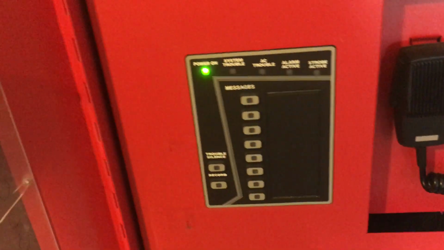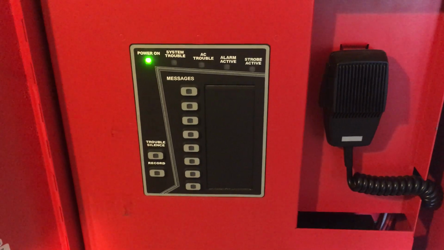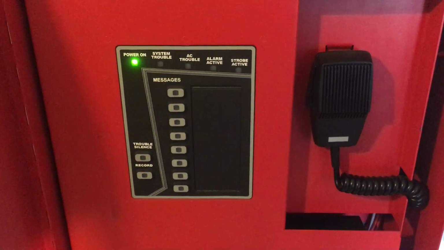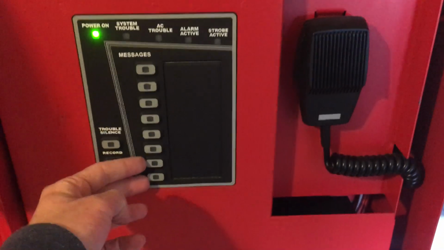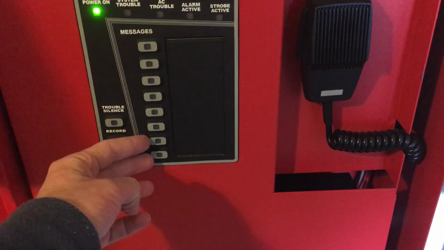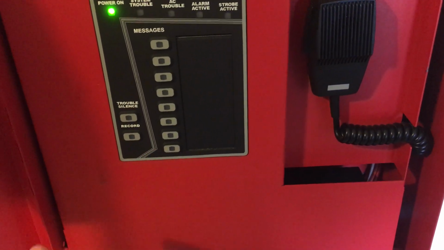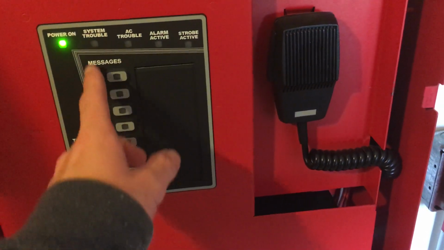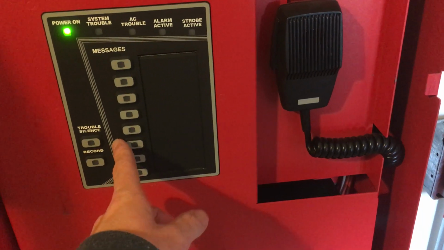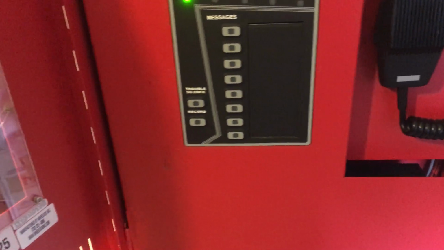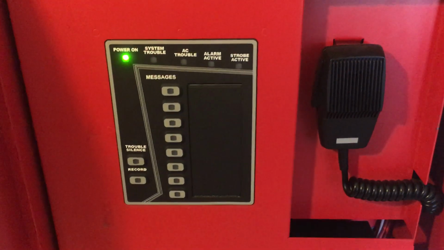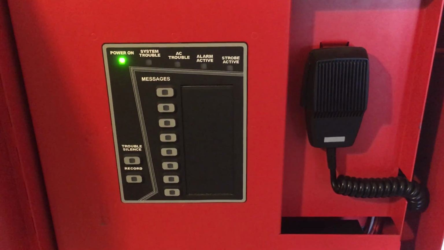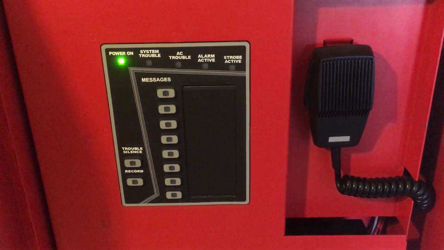Now, two things I want to mention before I start this demonstration. One, these bottom two messages were never actually programmed when I got this panel, so when you push them, they don't really do anything except a little bit of static noise. So that's a little unfortunate. However, all of these top 6 messages are, I guess, custom made. They were recorded specifically for a certain job site when this panel was installed. Not sure where it would have been installed, but it's pretty cool.